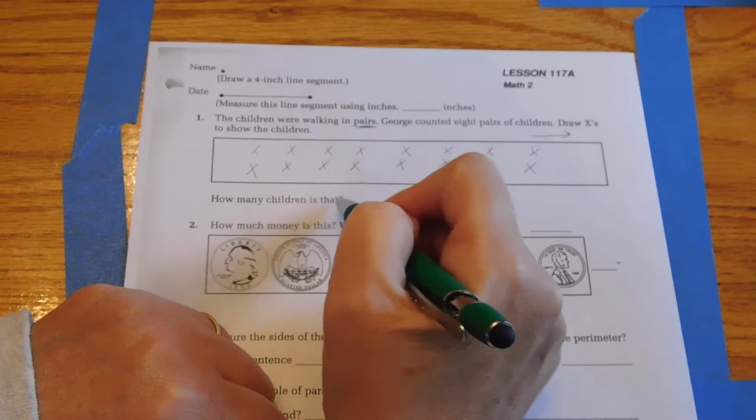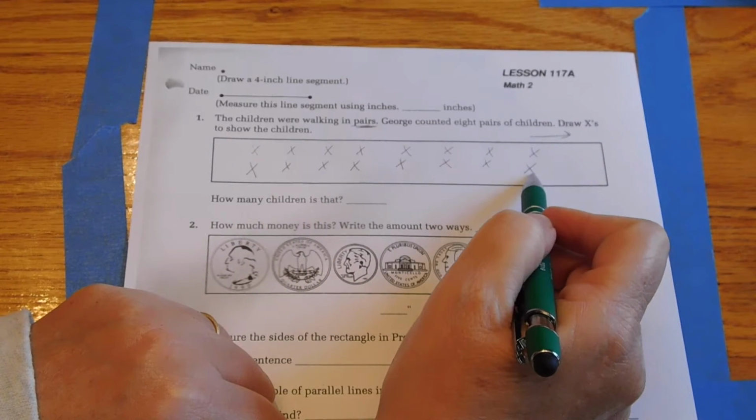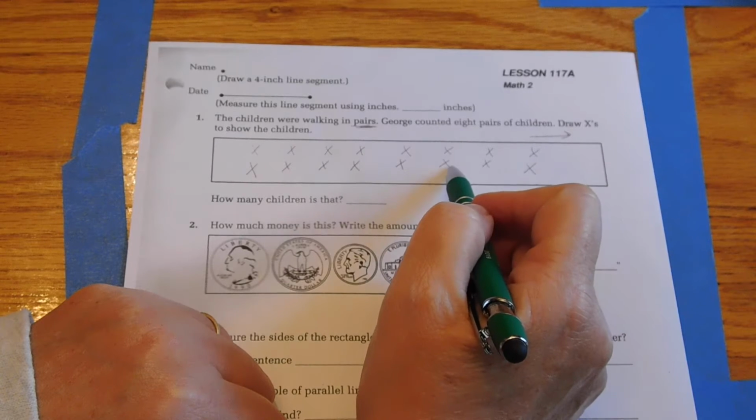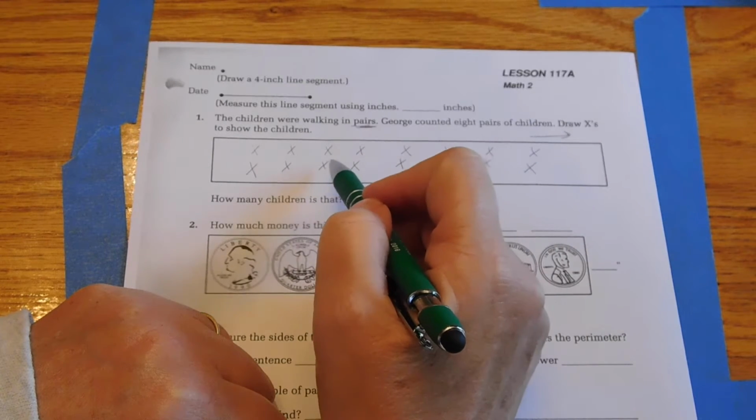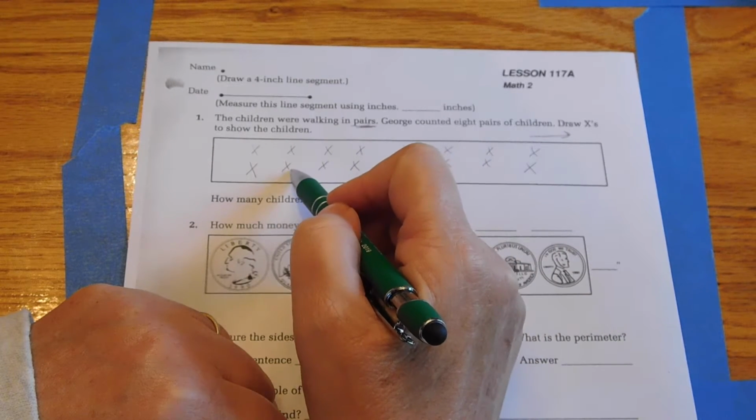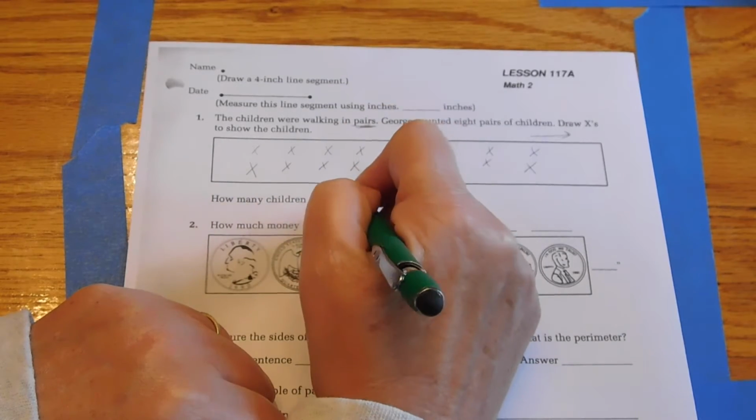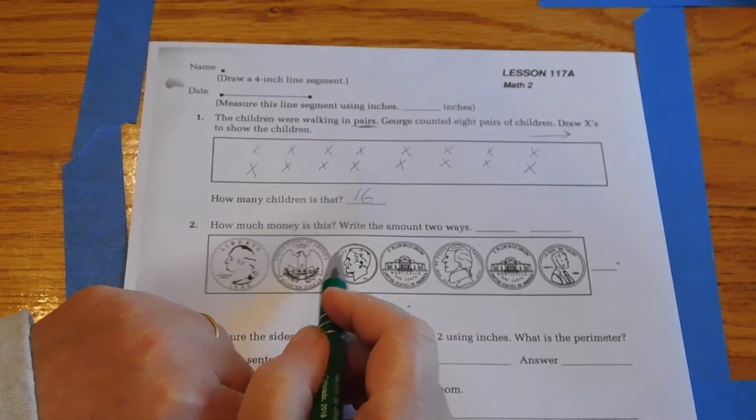Okay, so how many children is that? Let's just count by 2s. 2, 4, 6, 8, 10, 12, 14, 16. 16 children. Now we're going to count the money.